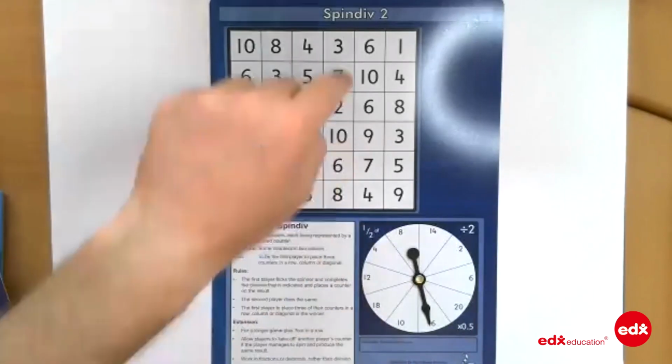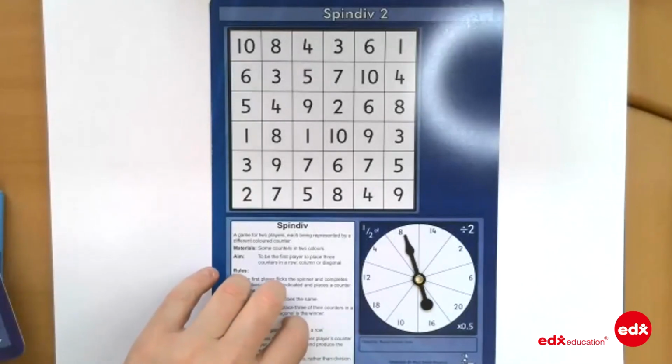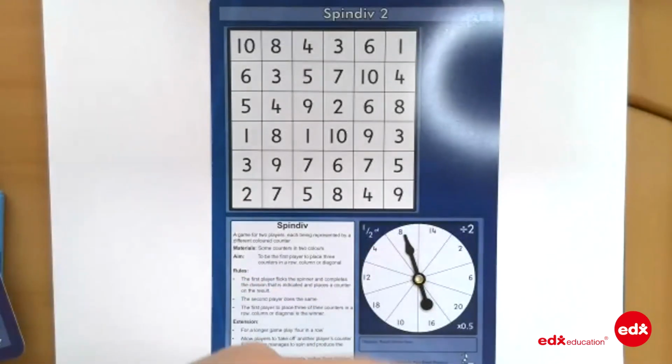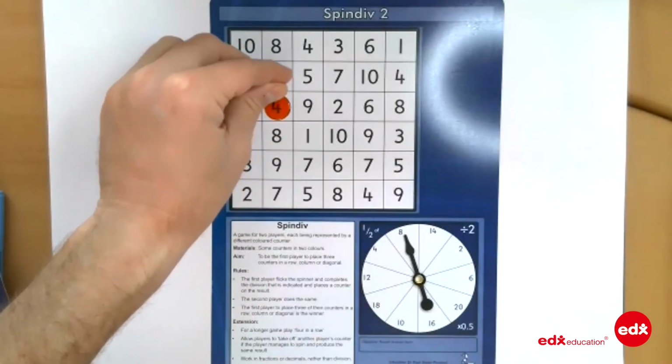Now, in this case here, whatever I spin up on the spinner, I divide by 2. So I've just spun here and I spun up an 8. So 8 divided by 2 is 4. And so I put my counter on 4. So it's the related fact that happens there.